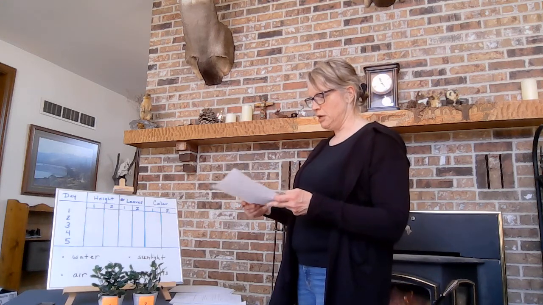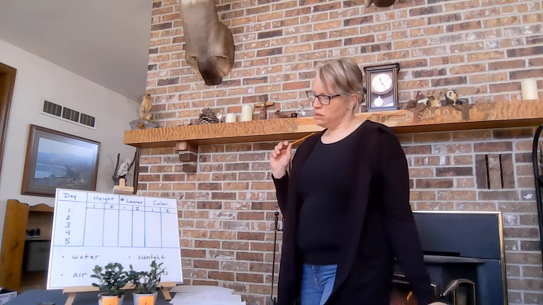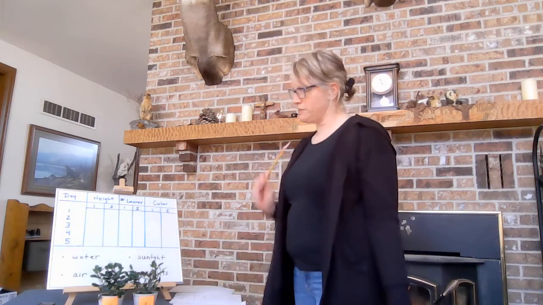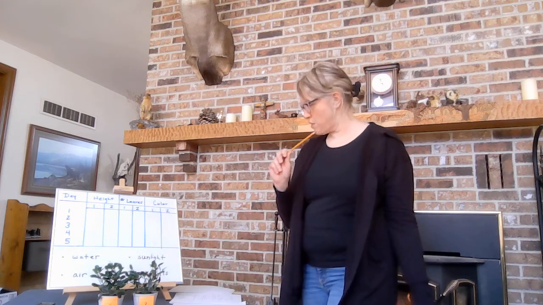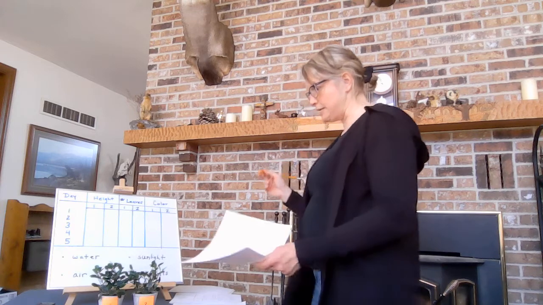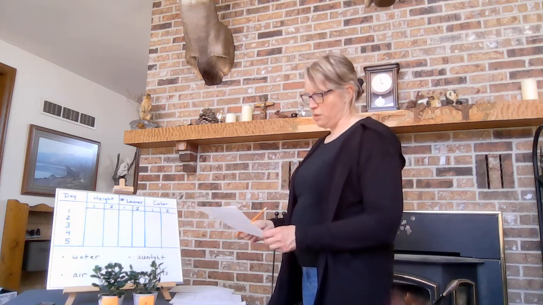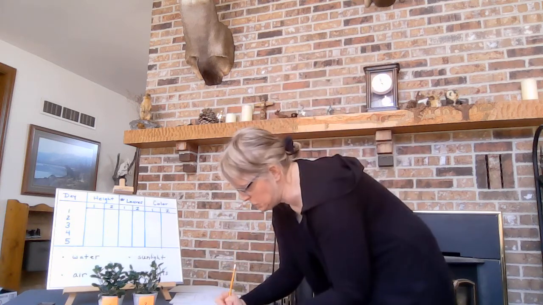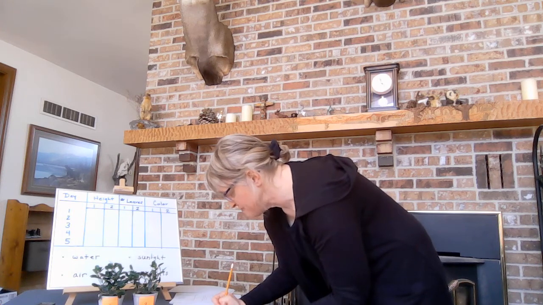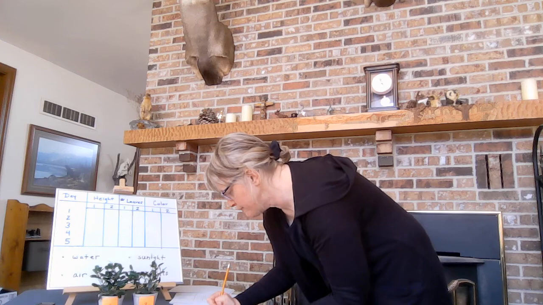All right, guys. So plant number 1 is going to receive sunlight and water. So to test the hypothesis, we need sunlight. Write this down under the materials. We need water.